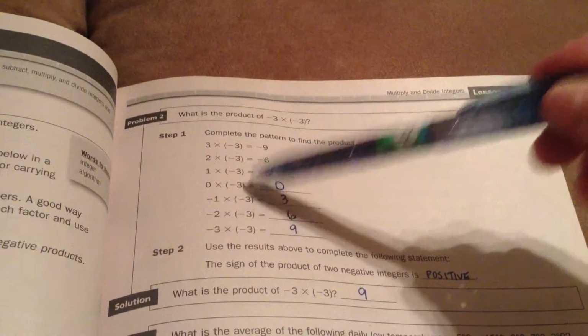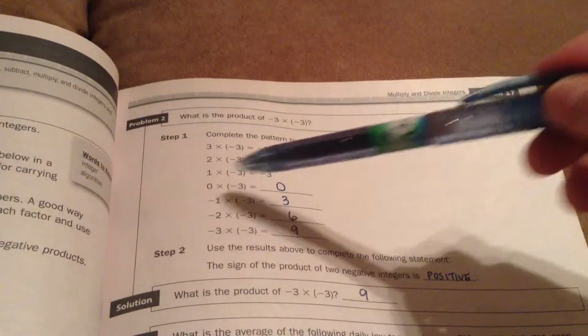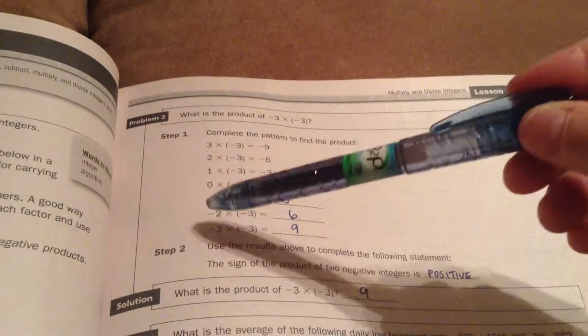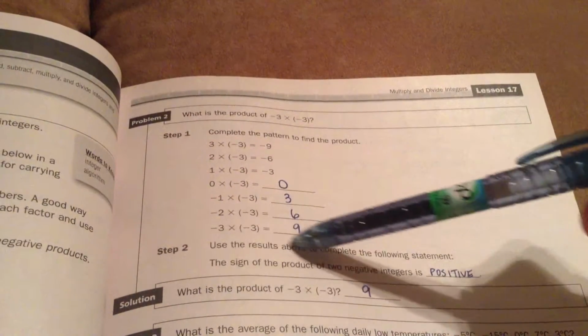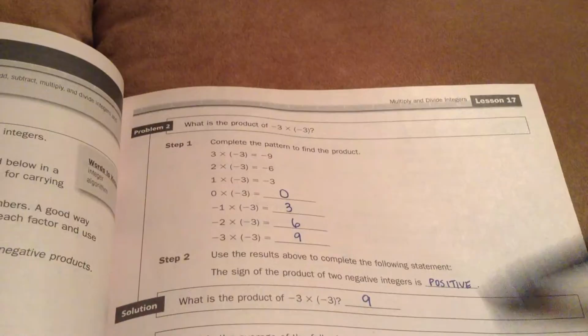Negative 1 times negative 3 is 3. Negative 2 times negative 3 is 6. And then negative 3 times negative 3 is 9. So it says the sign of the product of two negative integers is positive.